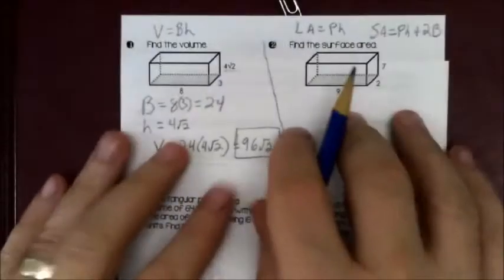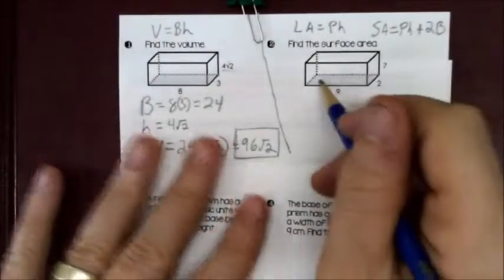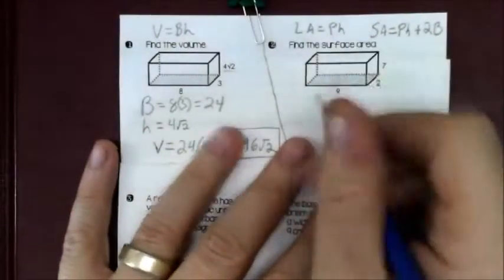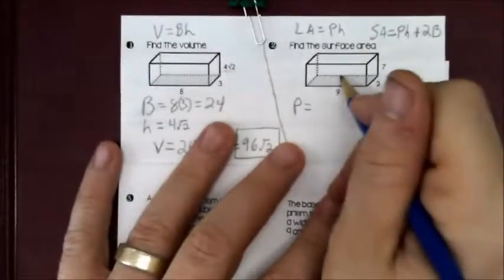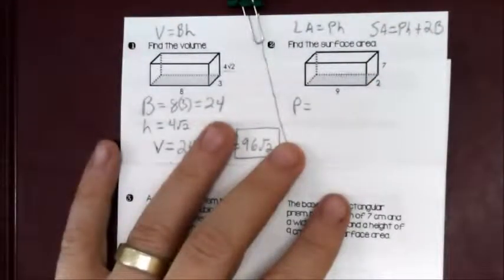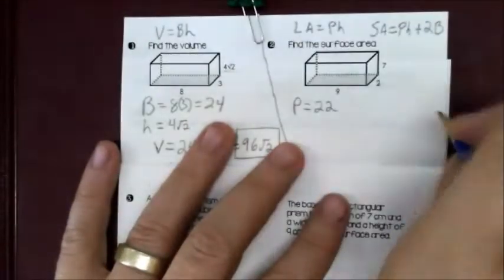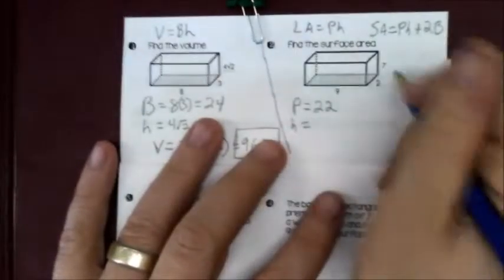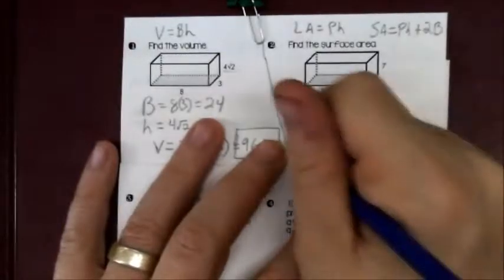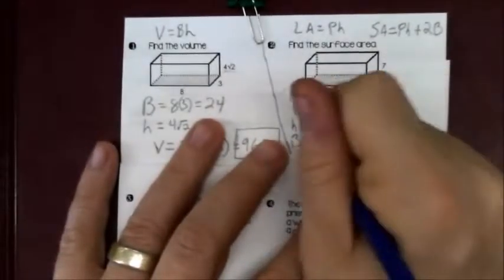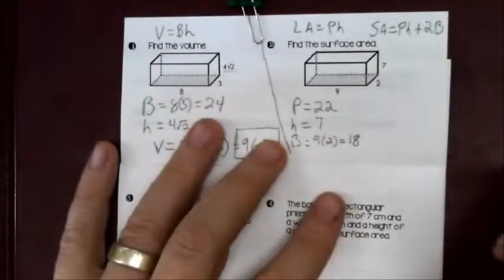Over here for surface area, we need to find the perimeter of the base. That would be 9 plus 2 plus another 9 plus another 2, which gives me a perimeter of 22. My height would be 7. And I also need the area of my base. That would just be 9 times 2, which is 18.